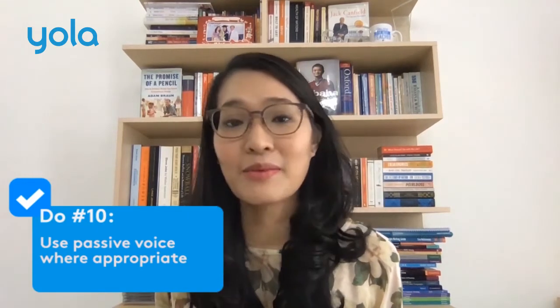Number 10, use passive voice where appropriate. Now, I'm not going to say that you should use passive voice on every occasion, or that passive voice is always much better than active voice. What I'm trying to say is you should use the passive voice where appropriate. The reason is that passive voice helps you to remove the need to use personal pronouns, for example, I, we, or they.